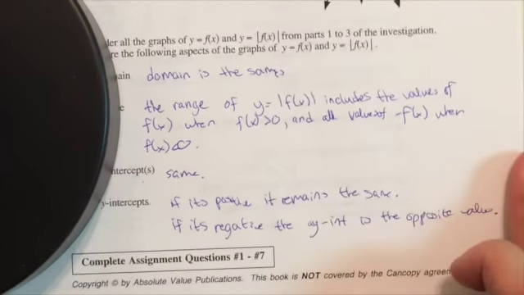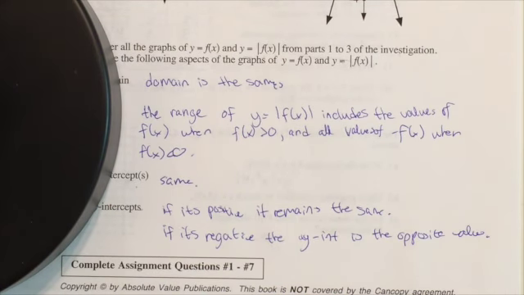And there you have it. That is lesson number 4.